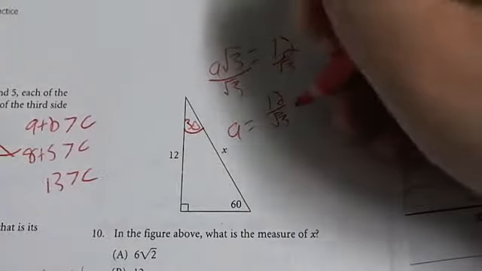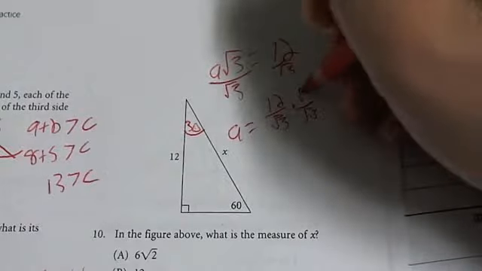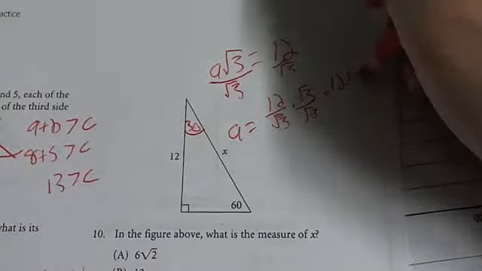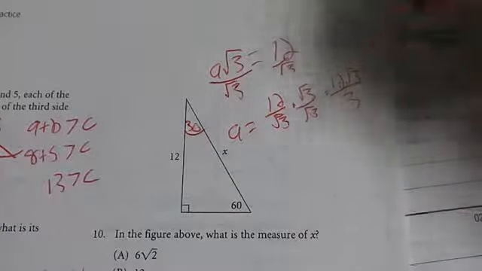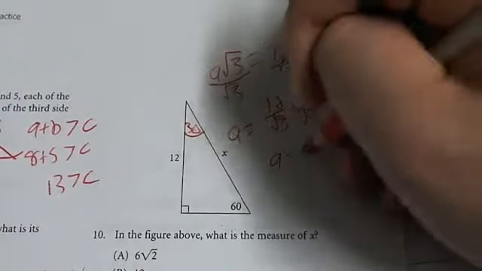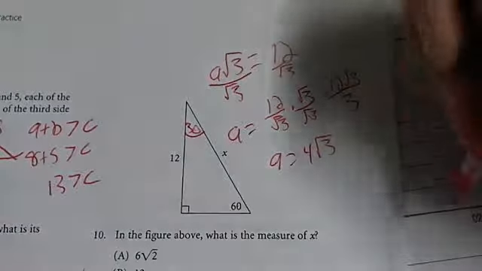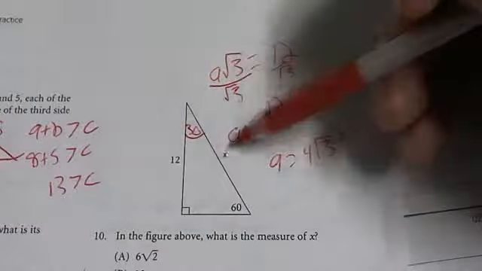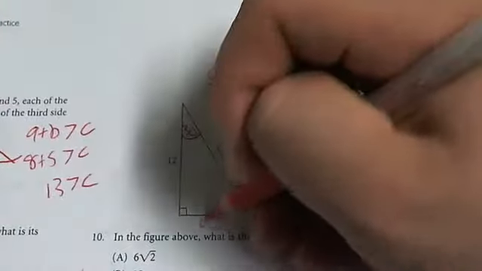So again, we have to multiply by square root of 3 over 3. Square root of 3 divided by square root of 3. You get 12 square root of 3 over 3. 12 divided by 3 is 4, so you're left with a is equal to 4 thirds.